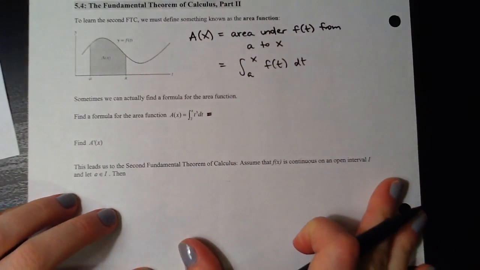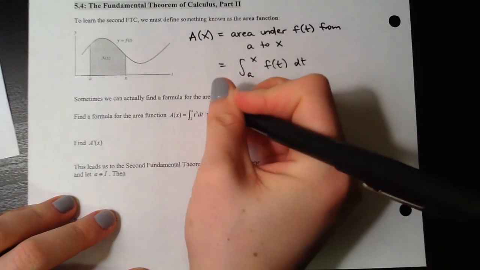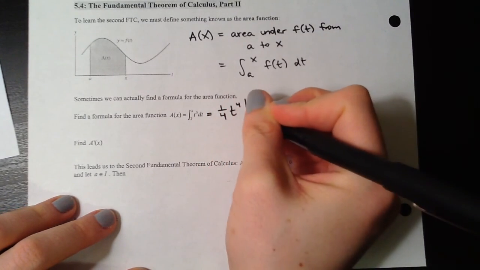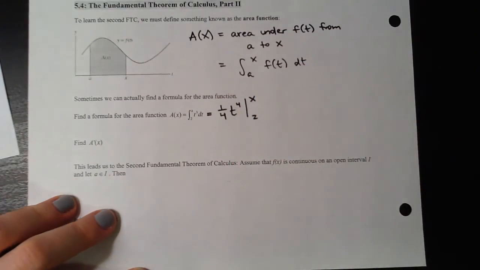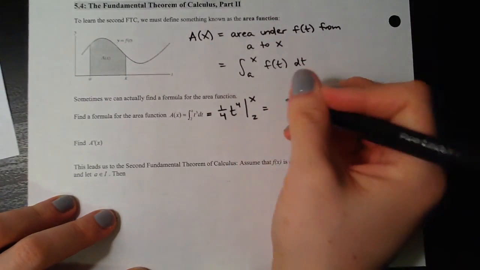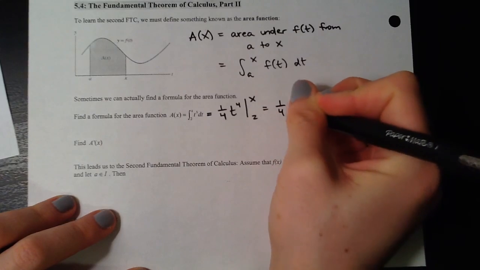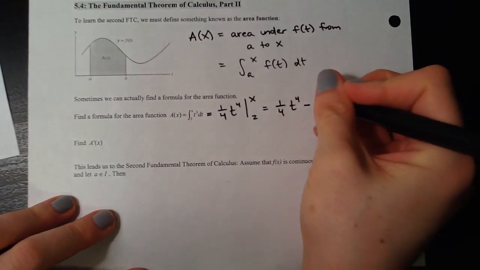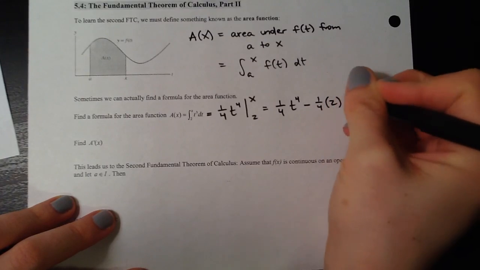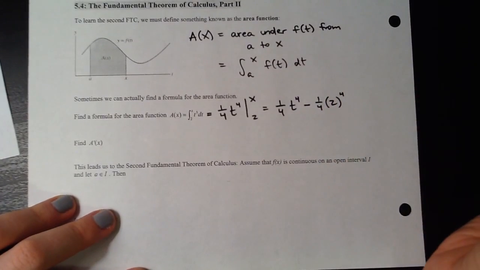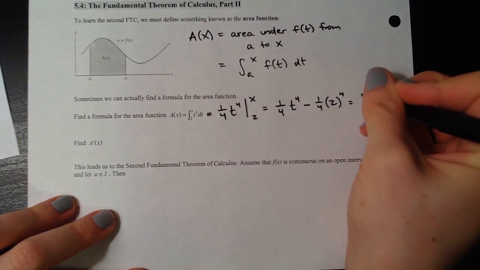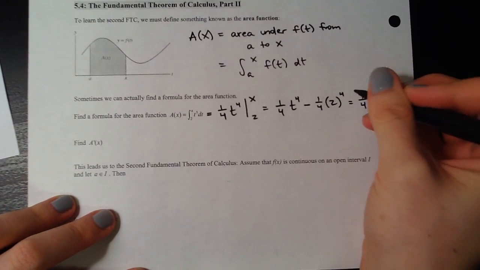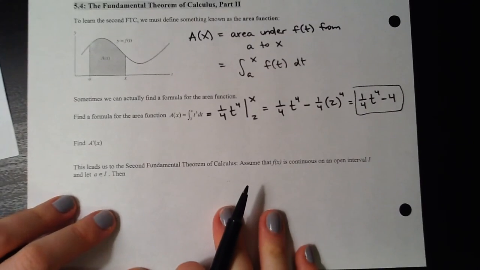So remember the way the first fundamental theorem works. We take the antiderivative, which is 1/4 t to the 4th, and then we evaluate it from 2 to x. So we first plug in our upper bound, 1/4 x to the 4th, and then minus, we plug in our lower bound. So 2 to the 4th is 16, a fourth of 16 is 4. All right, so there's our formula. Okay, so that is the formula that we're interested in.